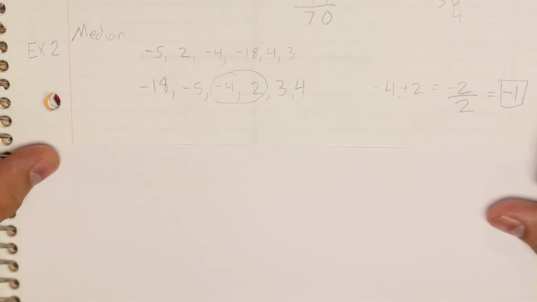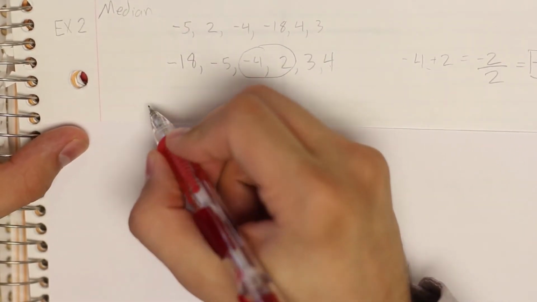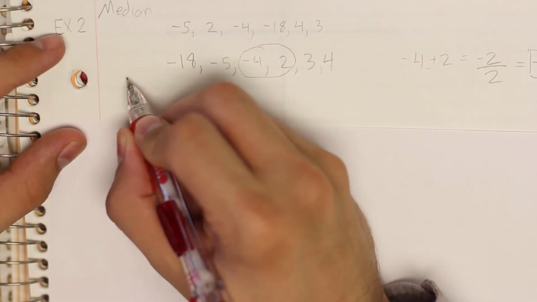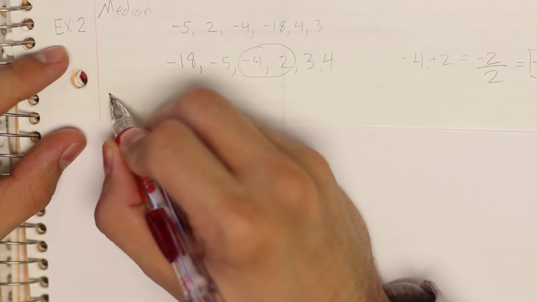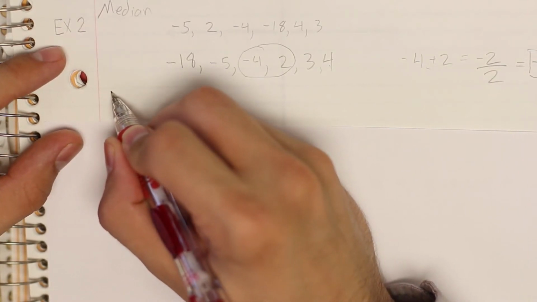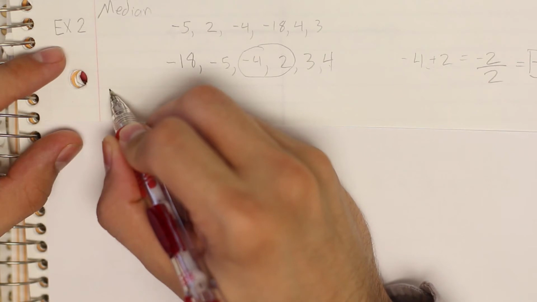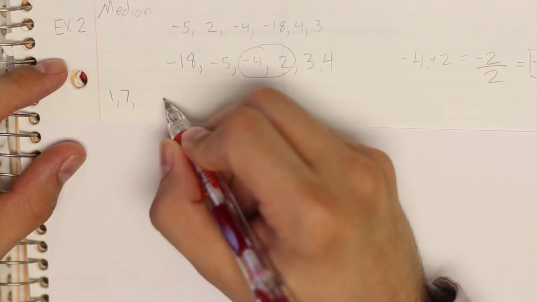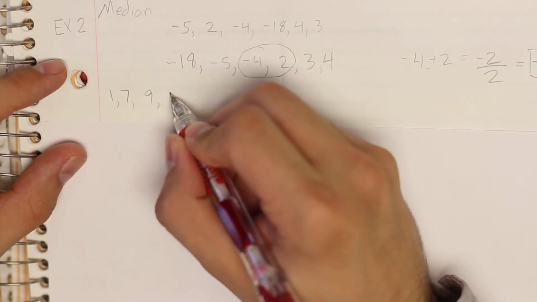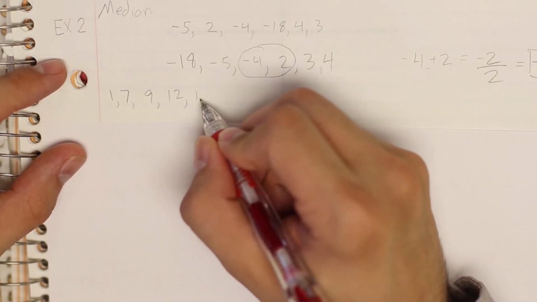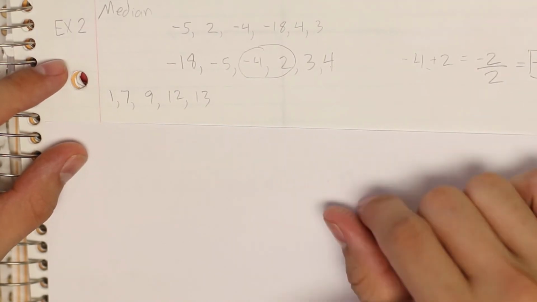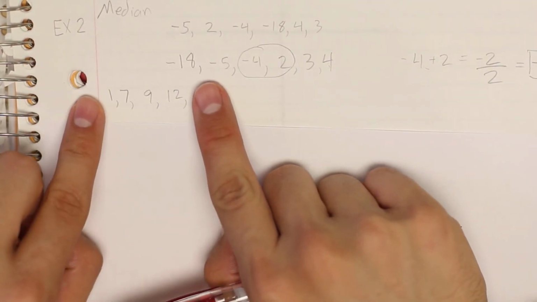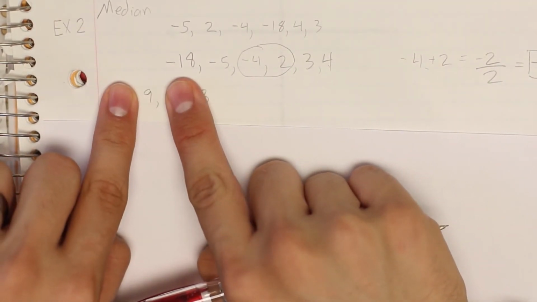So just another example for you. This is just one I'm putting here right now. But if you were told to find the median of, let's say, just 5 numbers. Let's say you had to find, and they're already put in order, 1, 7, 9, 12, 13. You would just start on the edge and go cover these two up, cover these two up.